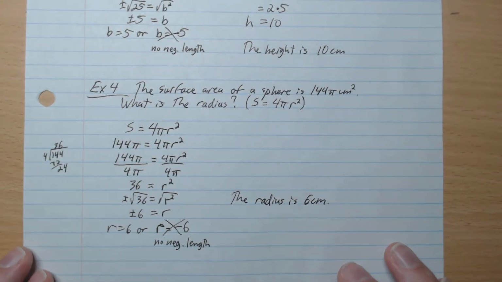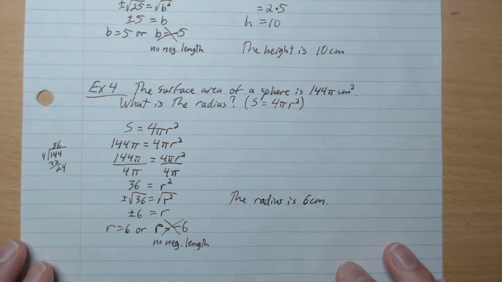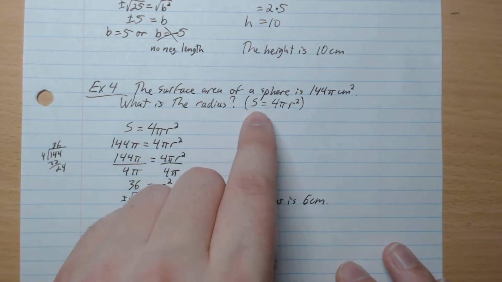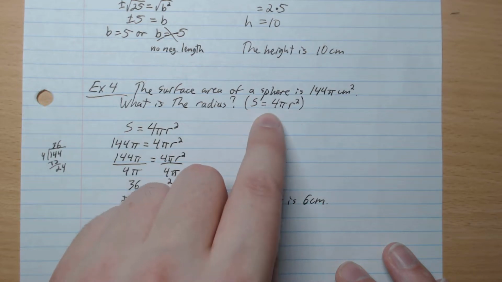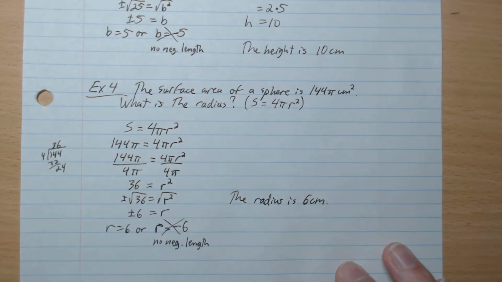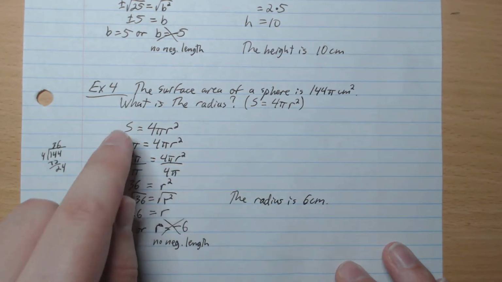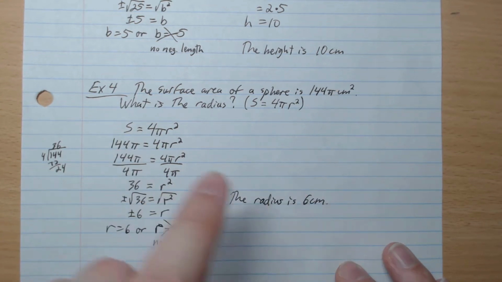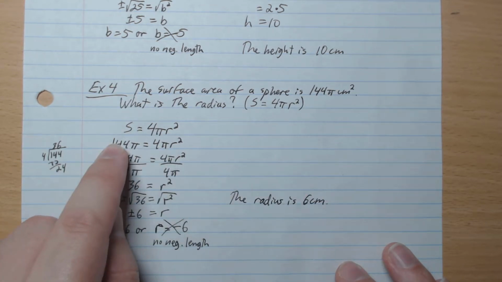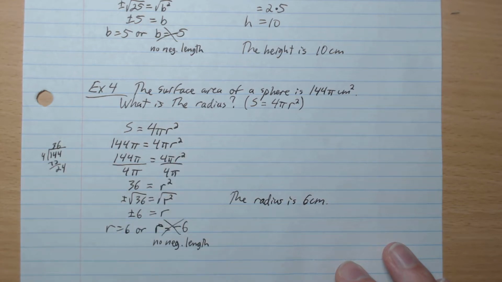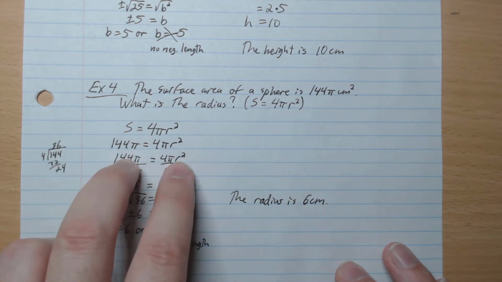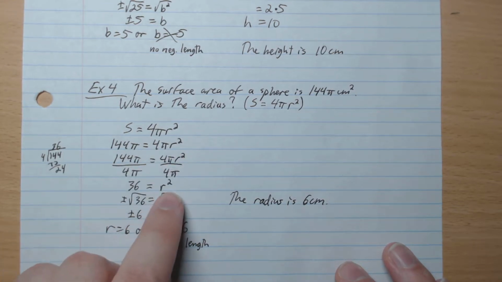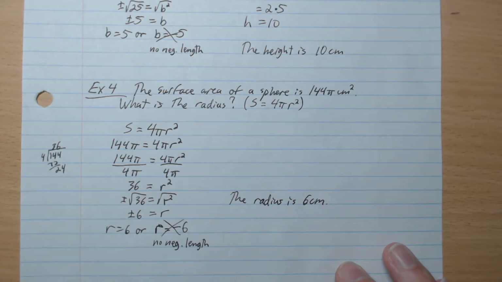Example 4. The surface area of a sphere is 144 pi centimeters squared. What is the radius? So the equation for a surface area of a sphere is S equals 4 pi r squared. So this is given. We know that S is 144 pi, so we plug that in as such. We want r squared on its own, so we divide by 4 pi on both sides. So we get r squared equals 36.